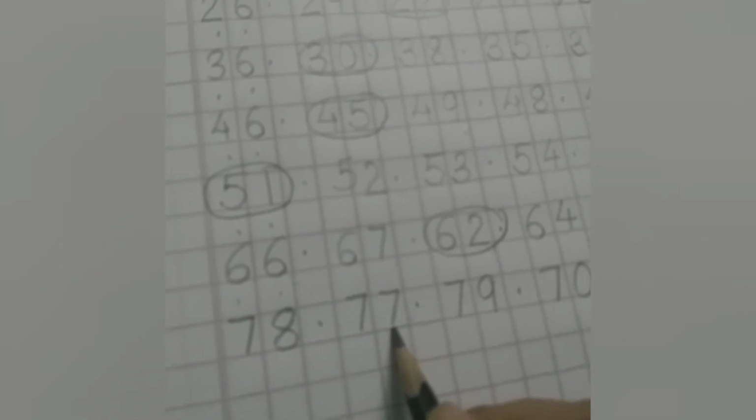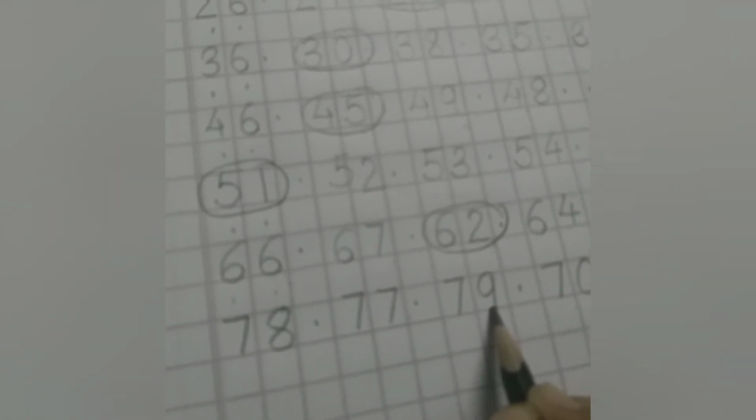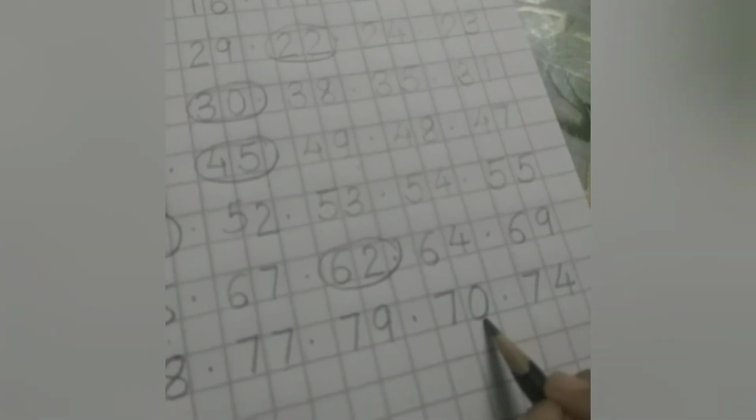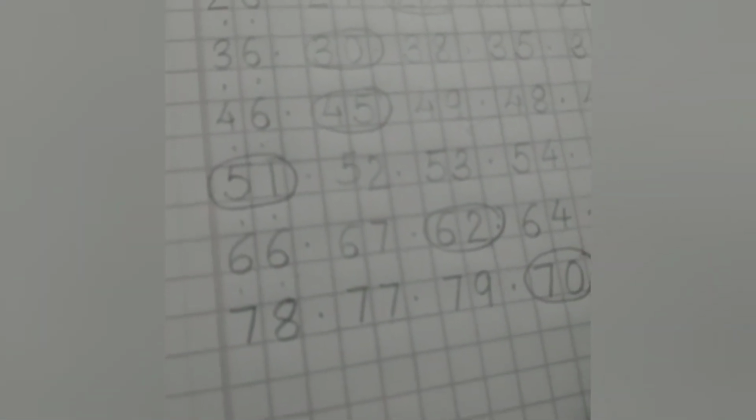Now 8 and 7. Which is the smaller one? 7. 7 and 9. Which is the smaller one? 7. 7 and 0. Which is the smaller one? 0. 7, 0 and 4. Which is the smaller one? 0. 0 is the smallest number. So circle it. Got it? Now the next.